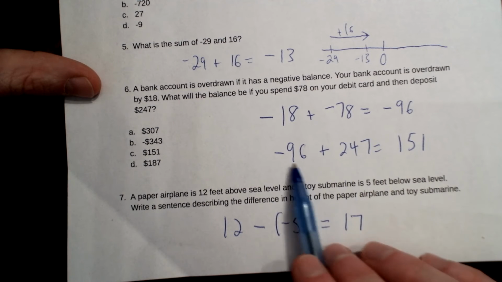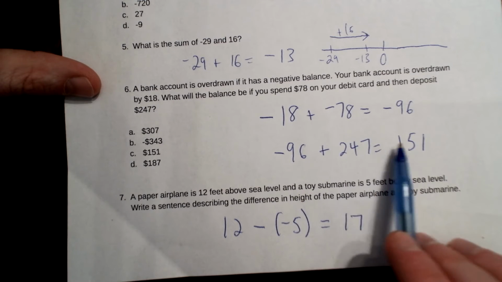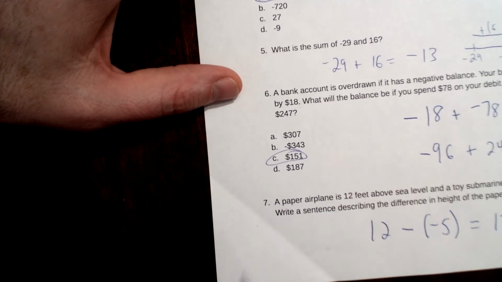So you had a negative 96 balance, and then you put in 247. So you add that to it. Negative 96 plus 247 is 151. So C would be your answer there.